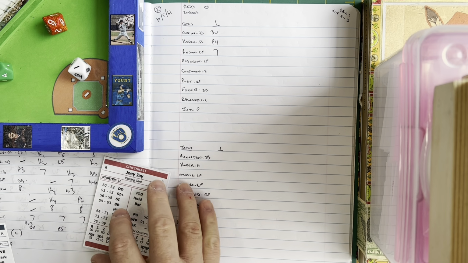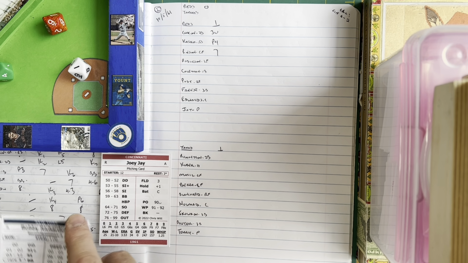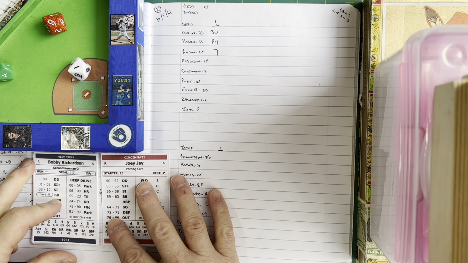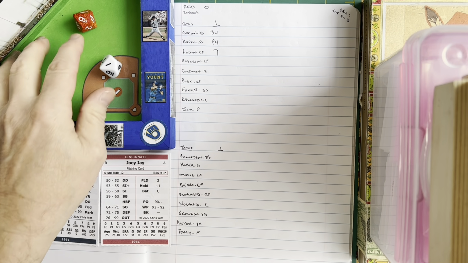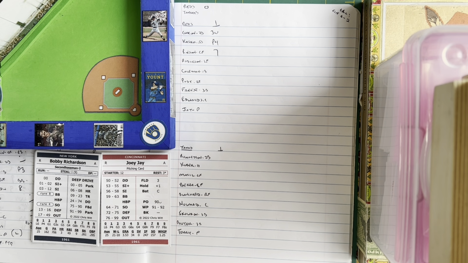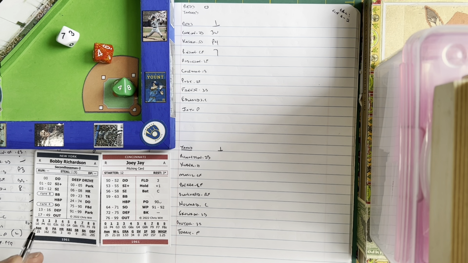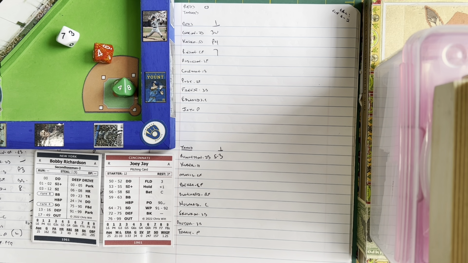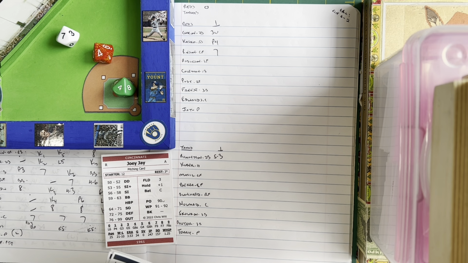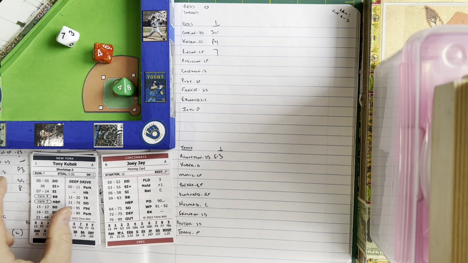Here comes Joey J in the bottom of the first. I'm going to move this over here so we can see the dice a little better. Bobby Richardson leads it off, and the pitch from Joey J is bounced to Gene Freese at third. He gloves it to his left and fires to Gordy Coleman at first base for out number one.